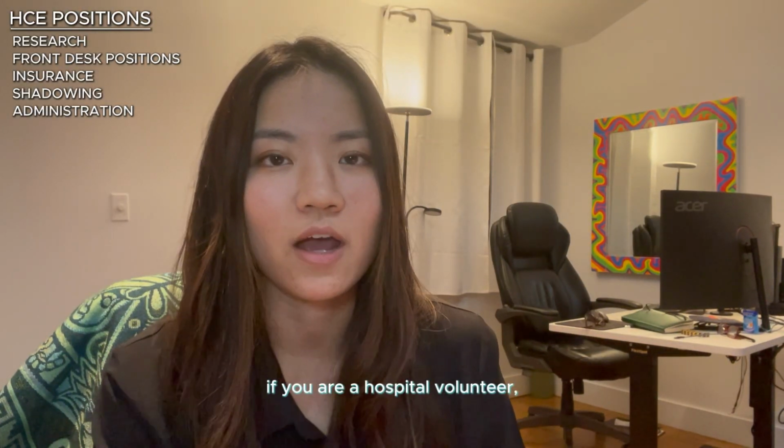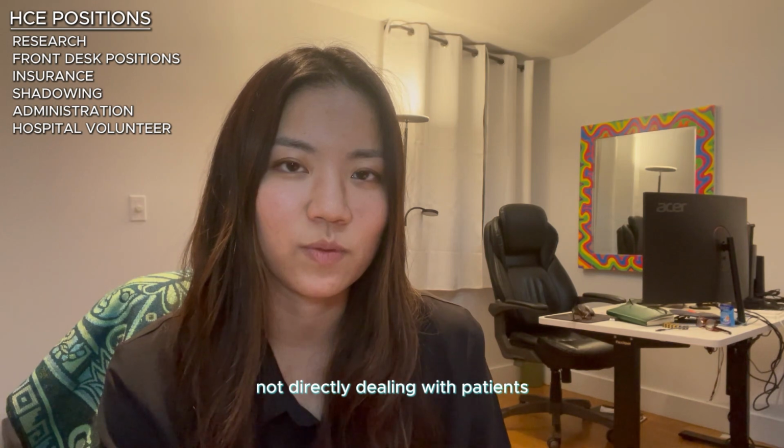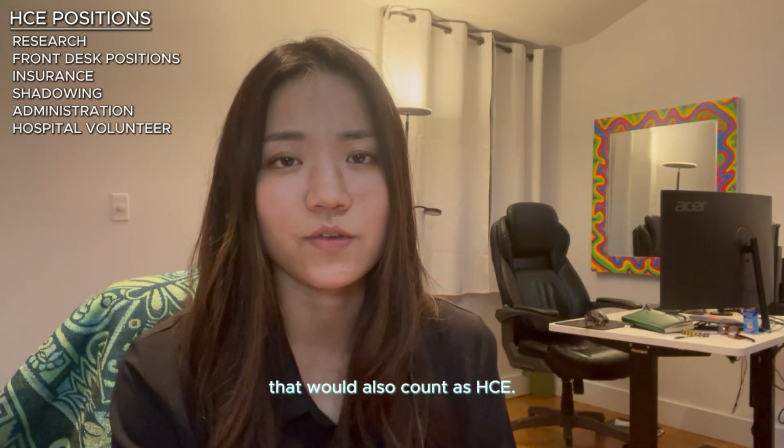Lastly, if you are a hospital volunteer, not directly dealing with patients, but you're still in that kind of setting where you're getting some exposure to healthcare, that would also count as HCE.